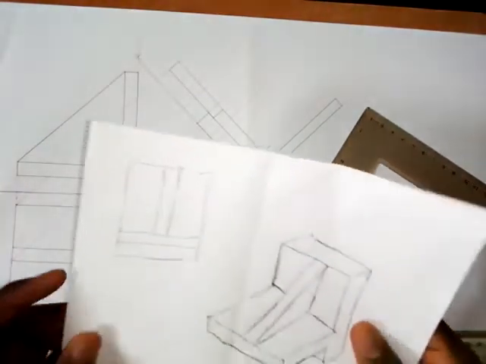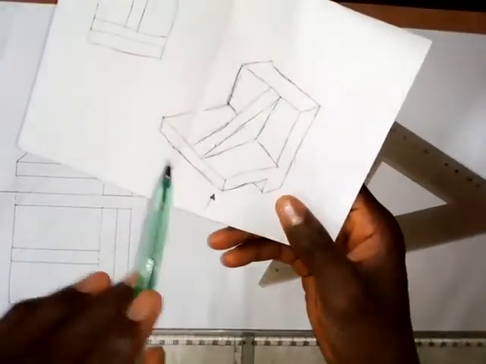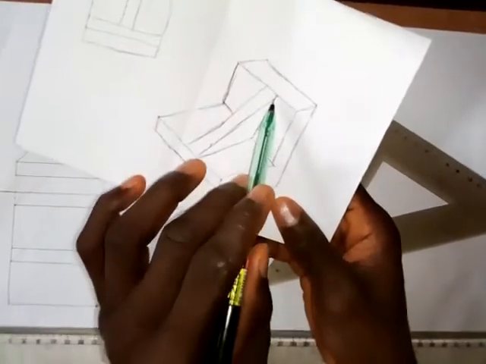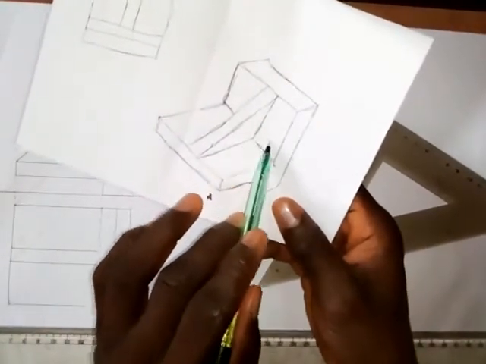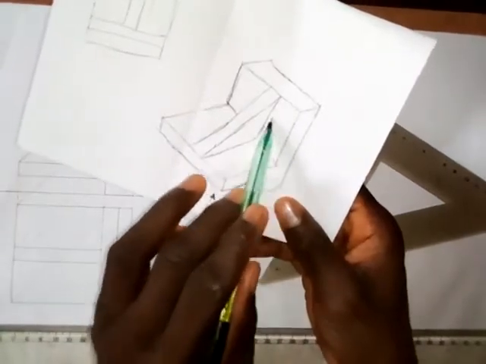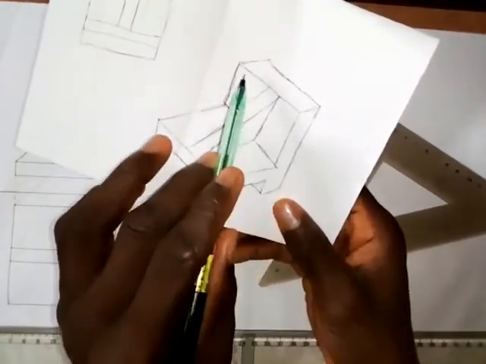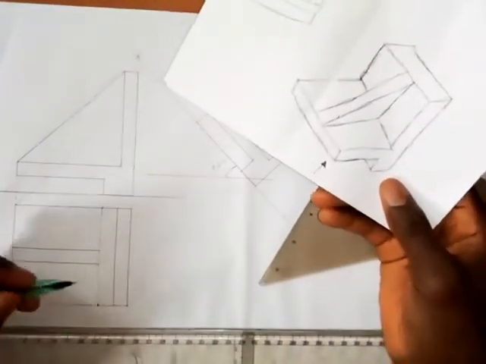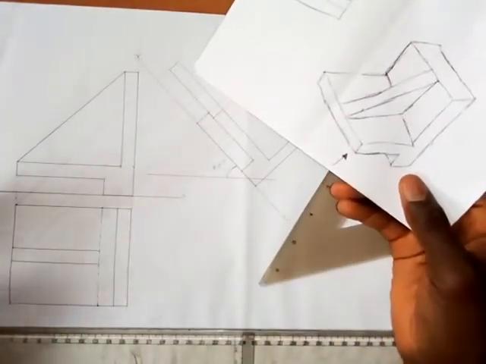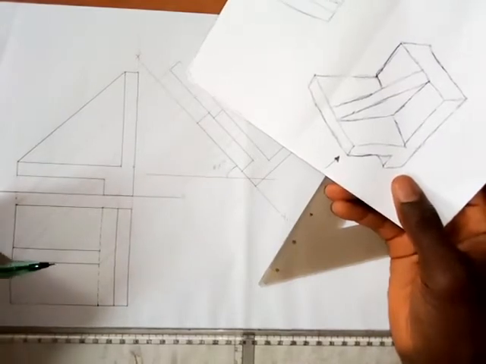So the next thing that we have here is that I will see this rectangular surface. I will also see this, but let's start with this first. So where is this surface? It starts from here.